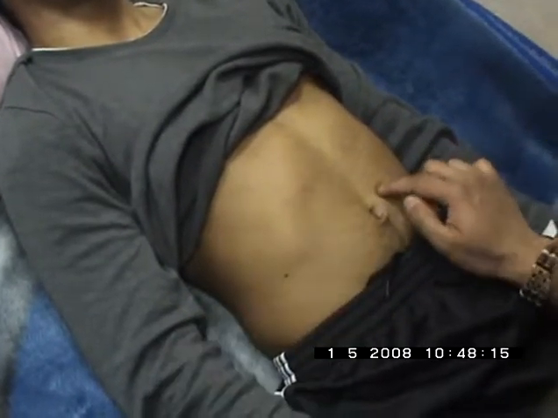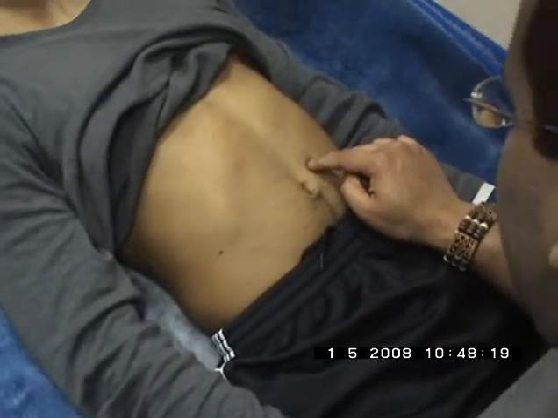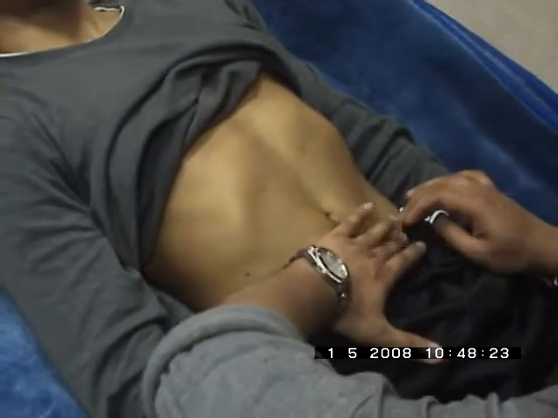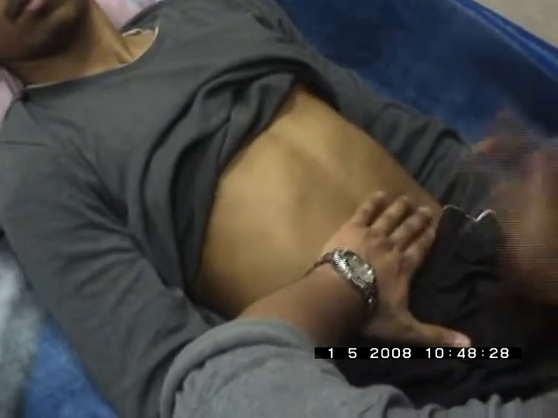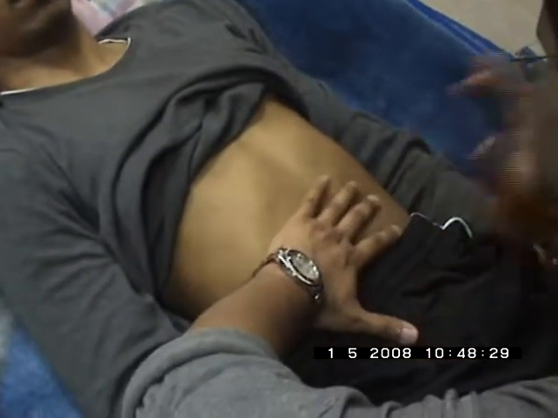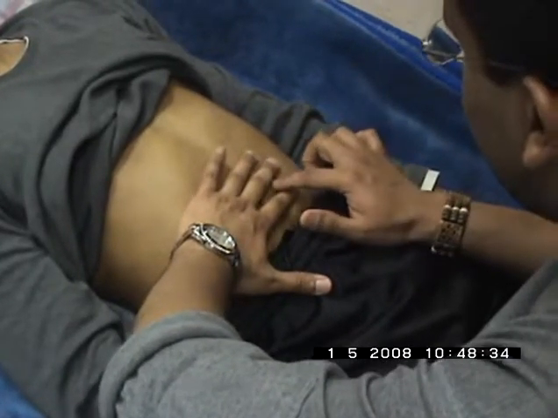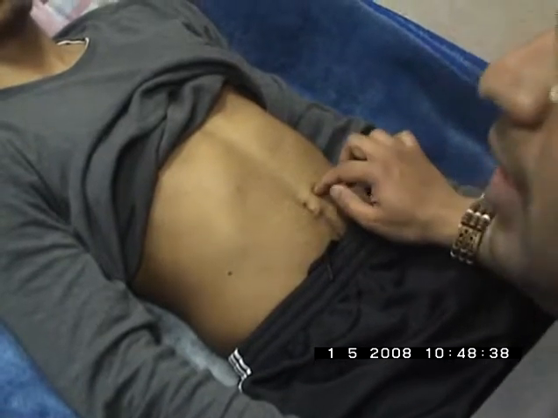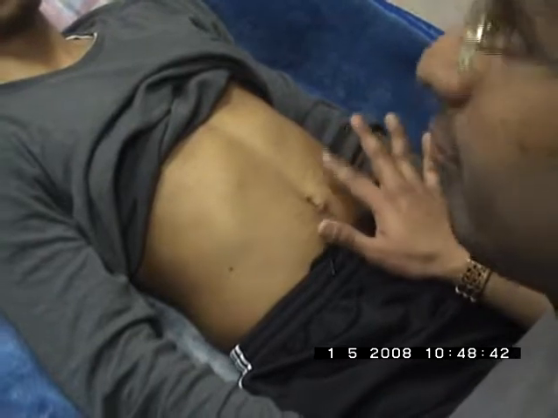Here. This stomach is here. Okay. Stomach lower border is here. Next method, I can percuss from down going up. Here. Okay. So this is his lower border of the stomach. Okay, that's the first method.